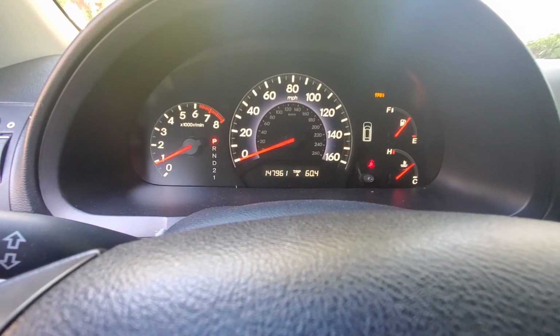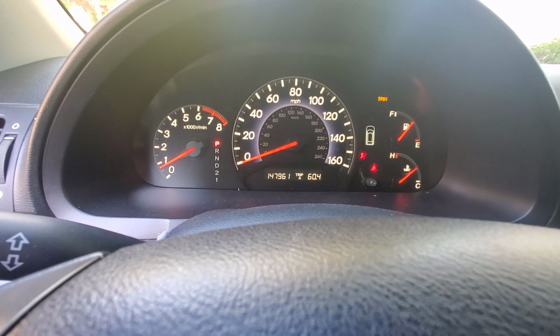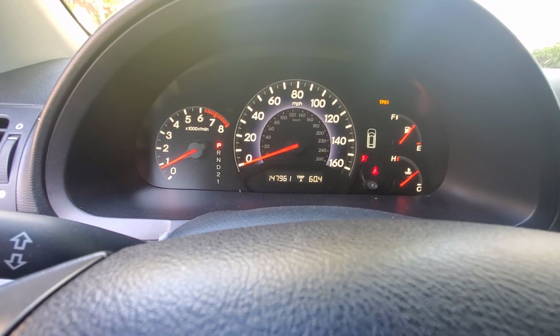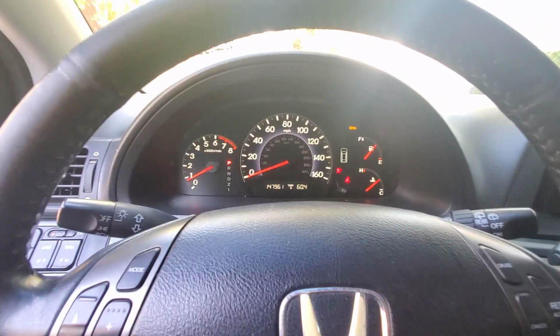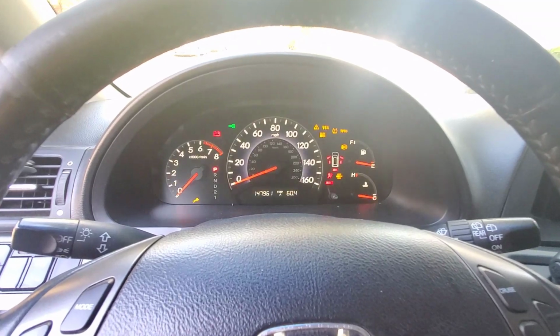Okay, so we're gonna go through the process of doing first a code scan on the vehicle. I'm gonna be focused right now only on the engine computer. Leave the key on and go there.